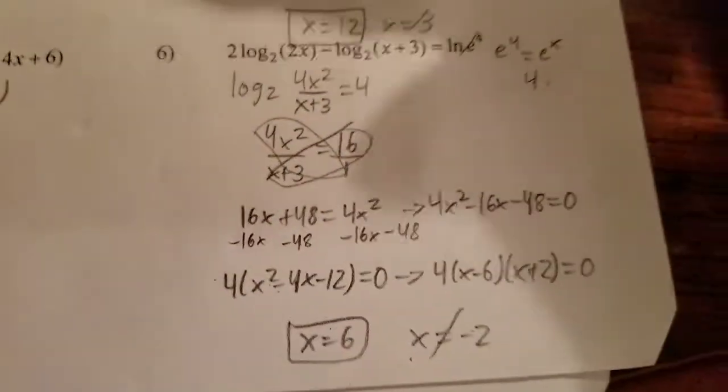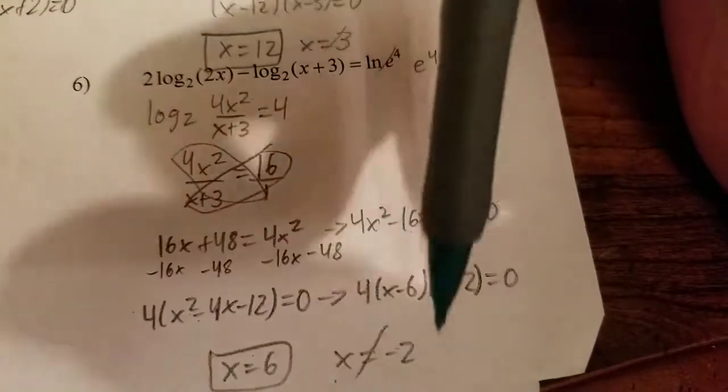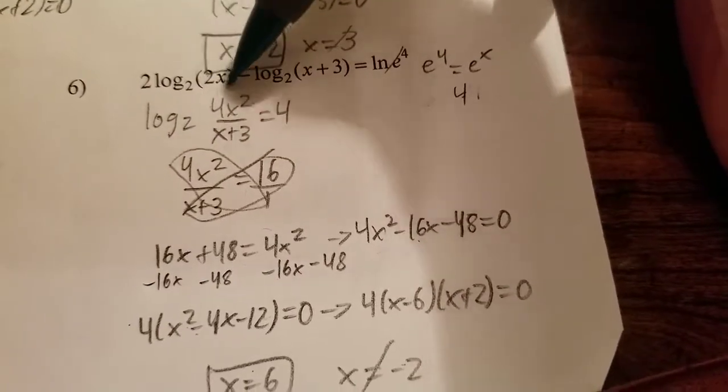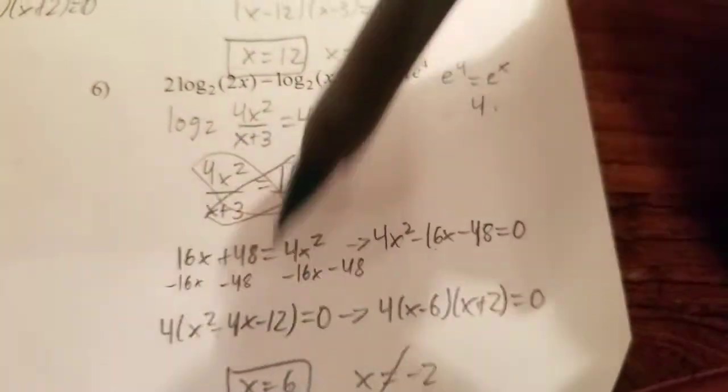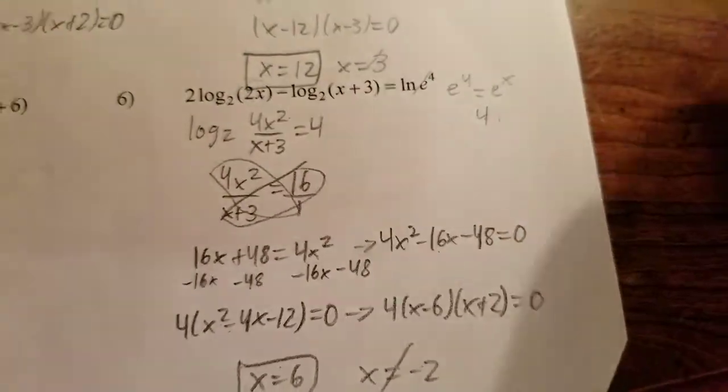So your two answers, except plug them back in first. So x equals negative 2, you can't have that as an answer because it makes this negative. But we can use x equals 6 because it makes neither of these negative or 0.